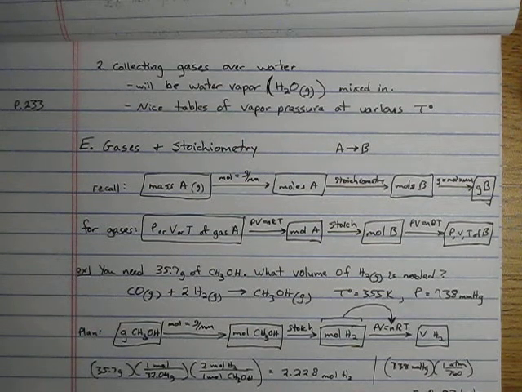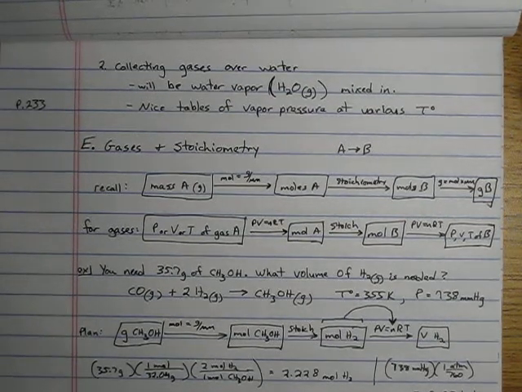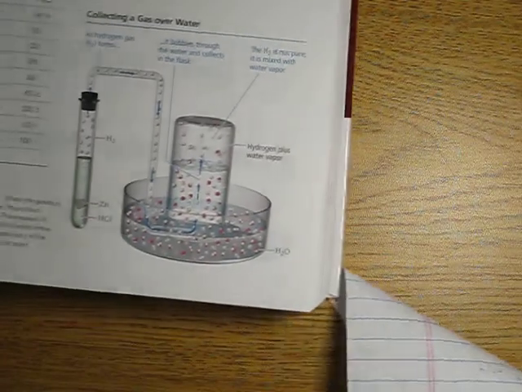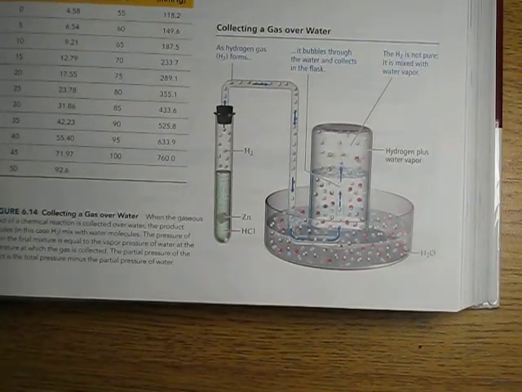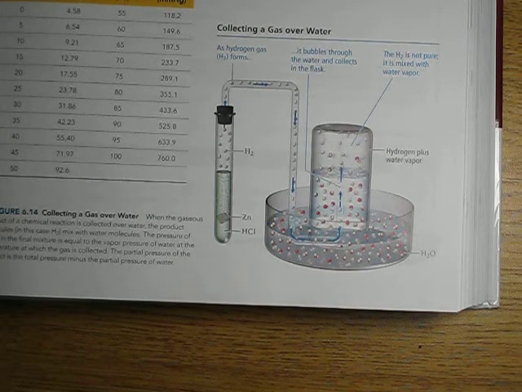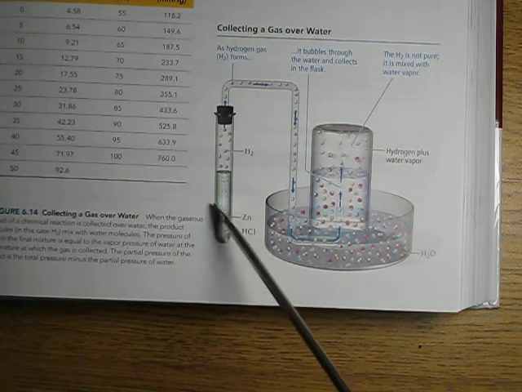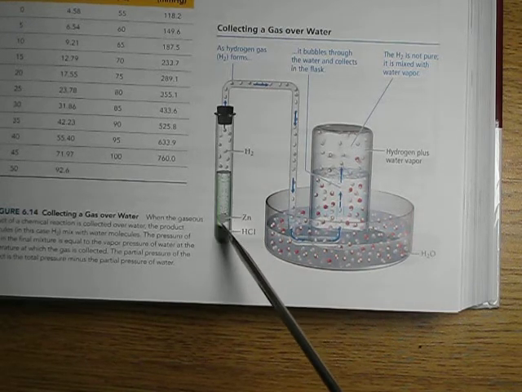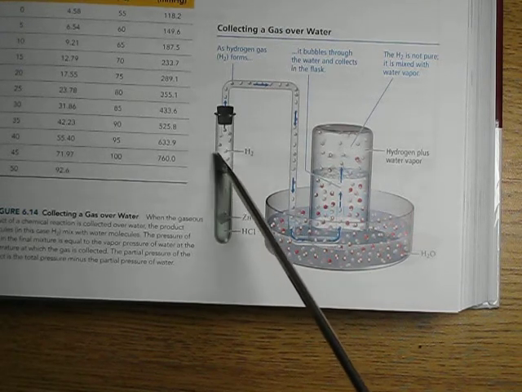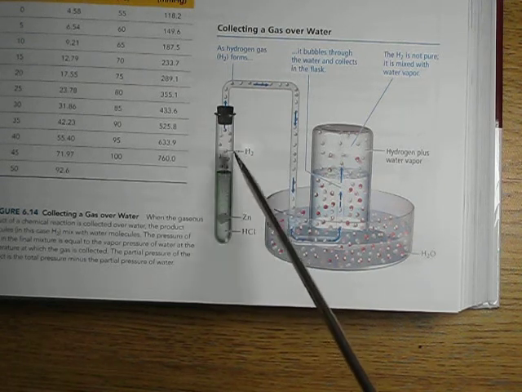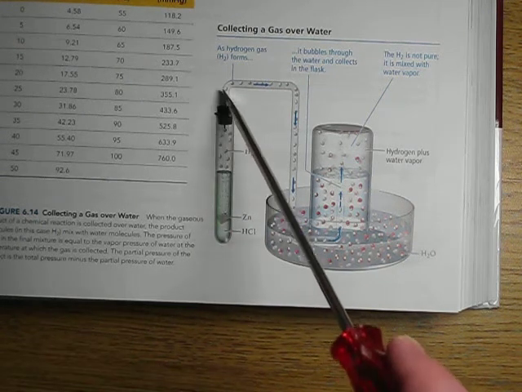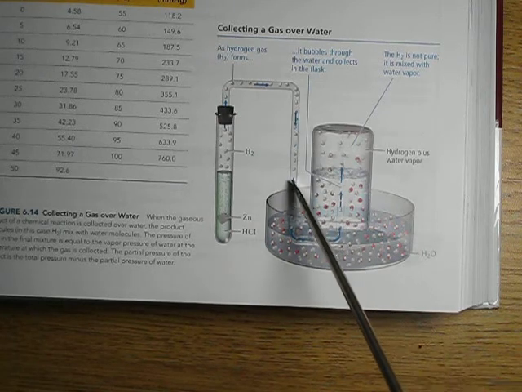If we look in your book, it has a really good diagram of this. Here we have the diagram in the book, page 233 of the Tro book. Here you're running a reaction with zinc and HCl, it gives off H2 gas. Note that H2 gas is less dense than liquid, so if you keep generating it, it'll generate some pressure. It'll push the H2 gas through this tube.